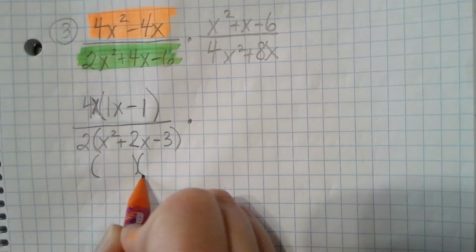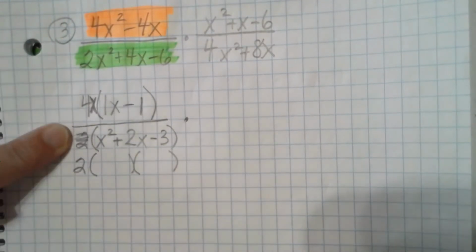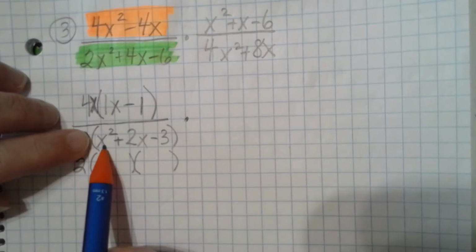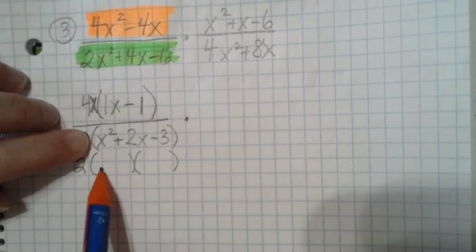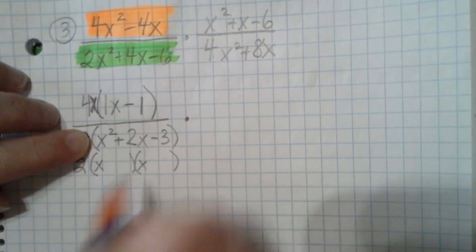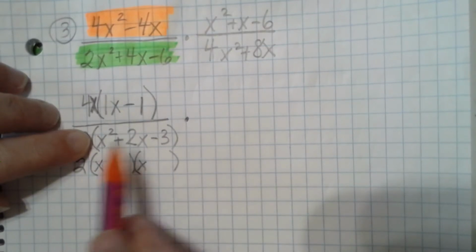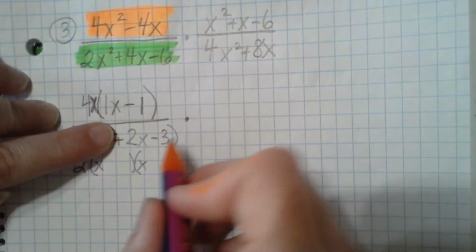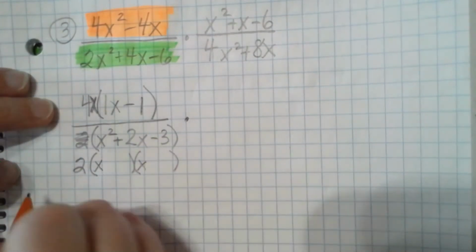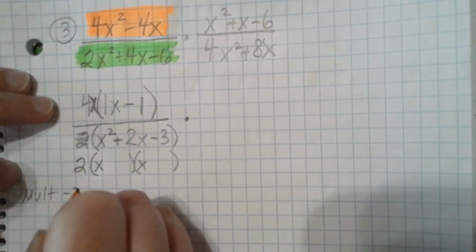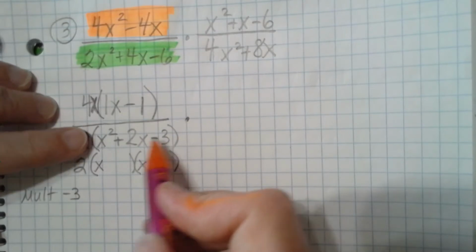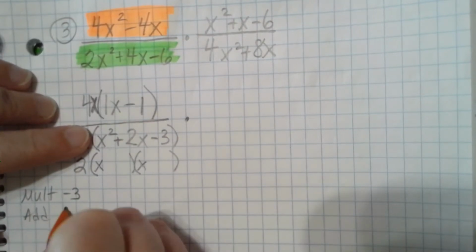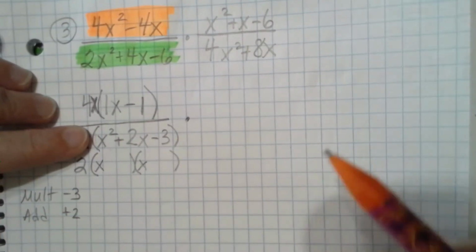The 2 is going to stay in front, that's taken care of. What's going to go at the front of both of these? What times itself makes x squared? x times x. Then at the back, I need 2 numbers that multiply to make negative 3, but add to make a positive 2.